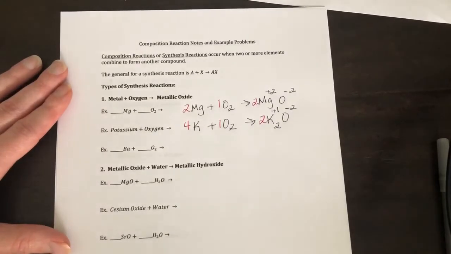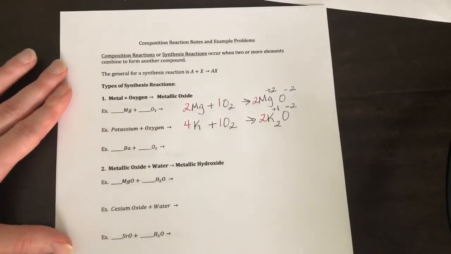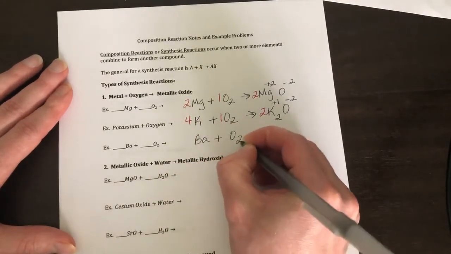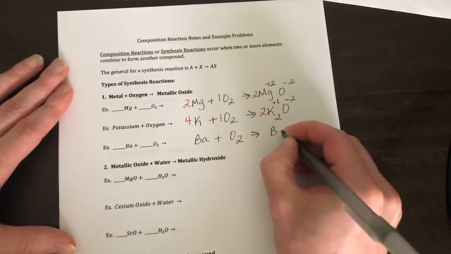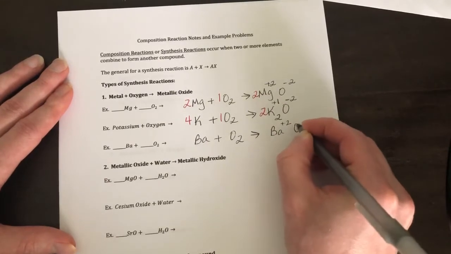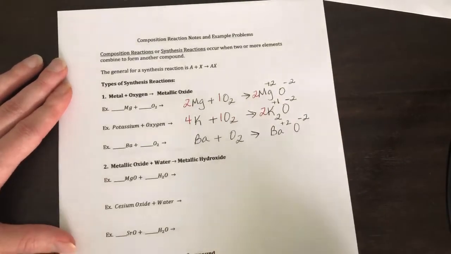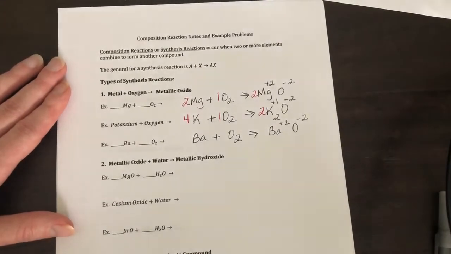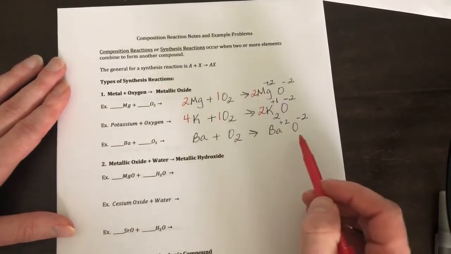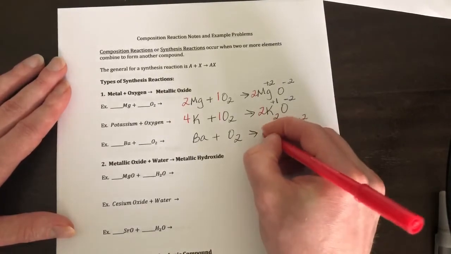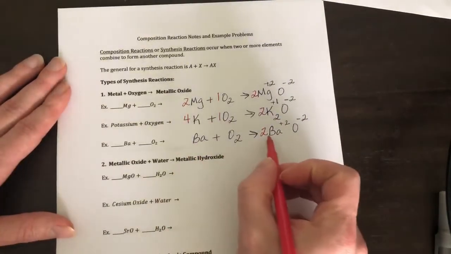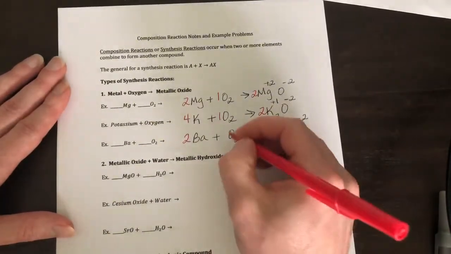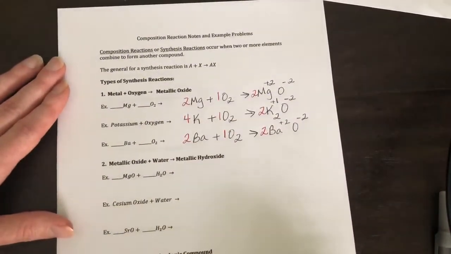Okay, the next example. Barium plus oxygen. It's going to follow the same format. Barium has a +2 charge. Oxygen has a -2 charge. There's no need to crisscross because they're equal and opposite charges. You have 2 oxygens on this side. I need to get 2 oxygens on this side. So we put a 2 right here. That's going to change your bariums to 2. And we need to put a 2 right here. And we'll fill in the 1 right there.